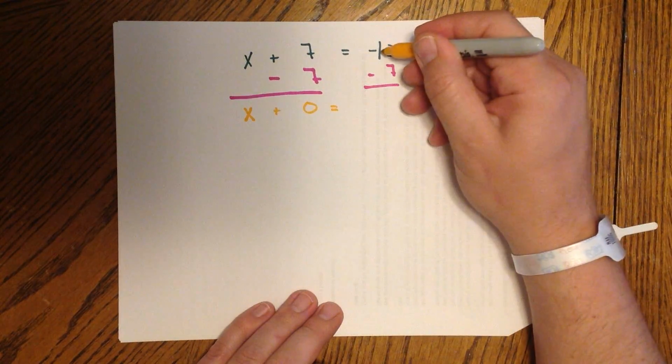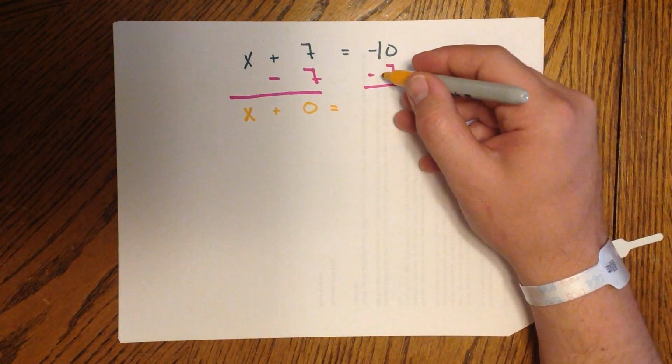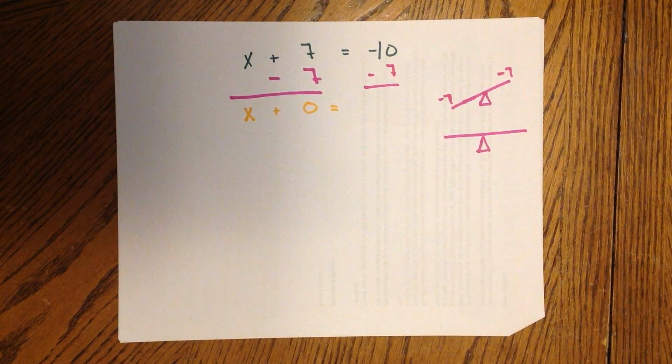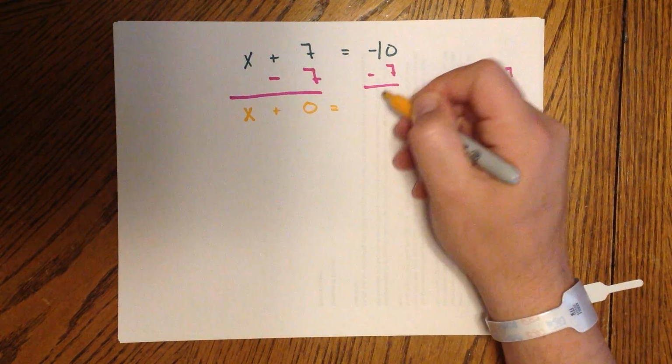So let's take a look at what's over here. A negative 10 minus 7. It's like a negative 10 plus a negative 7. That's my rule for subtracting integers. They have the same sign. Therefore, it gets further negative.